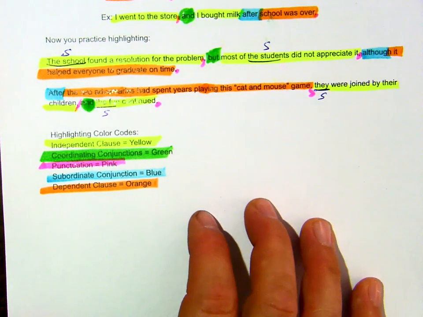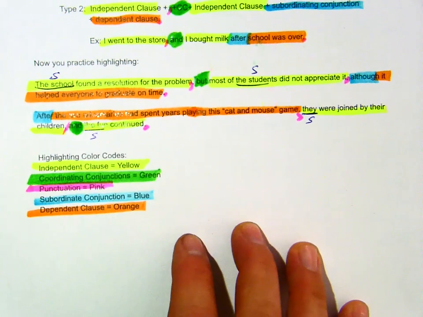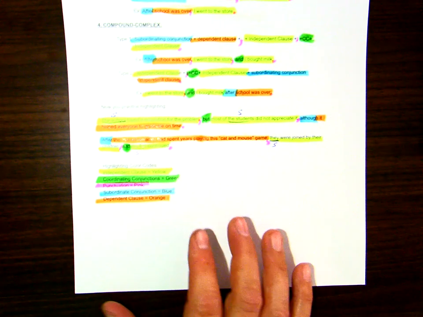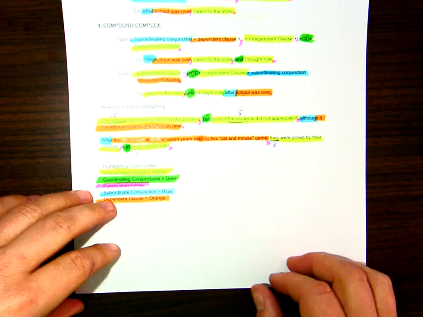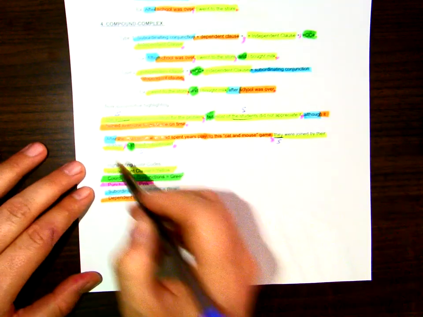Okay, so hopefully that helps to explain the 4 types of sentences. When you do your vocabulary homework, your vocab exercises, and other activities in class, if you're asked to label your sentences, this is what you're going to be doing.